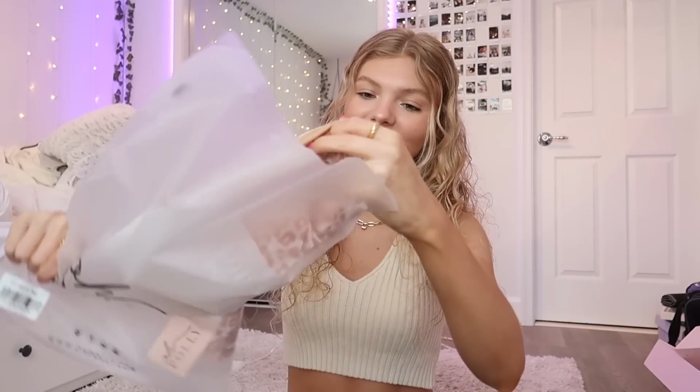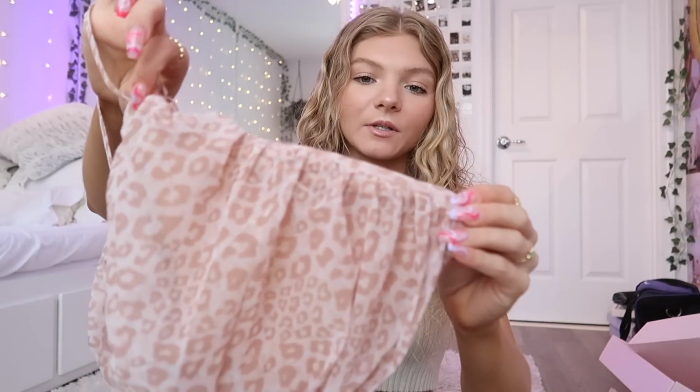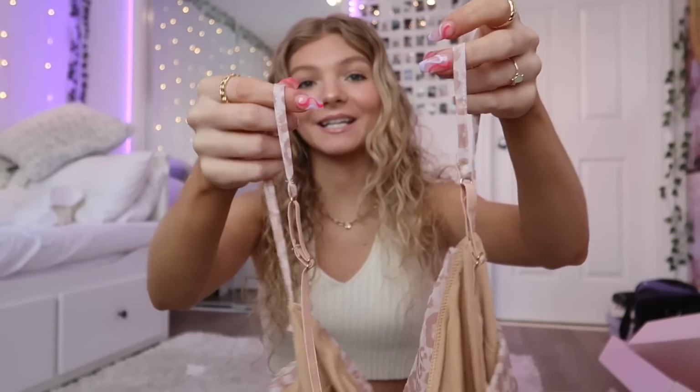Last thing I'm going to show you guys today is this beautiful top. It's like this cowl neck kind of cami. It's once again got this leopard print, and it's got this scrunch kind of thing going along both of the sides. Then once again, it has the adjustable straps. Really like that about all their tops.